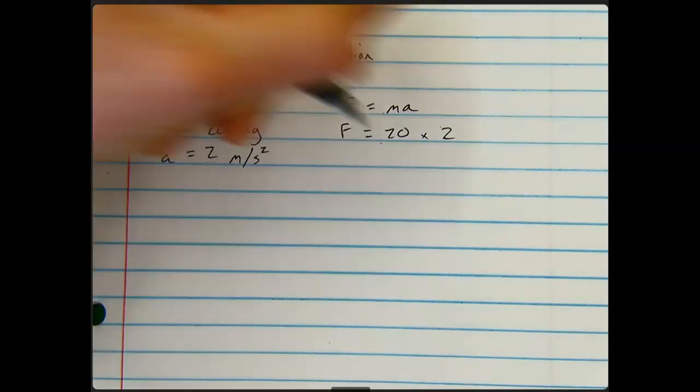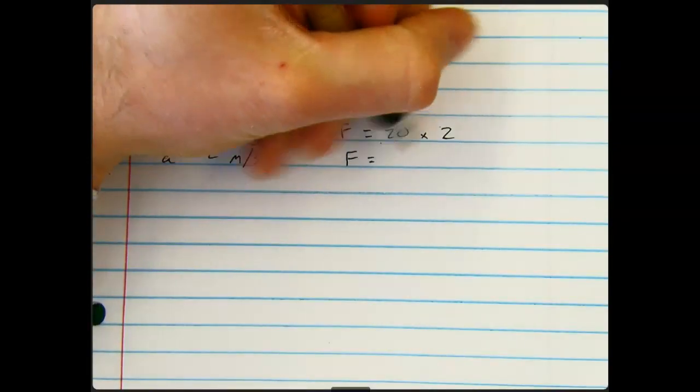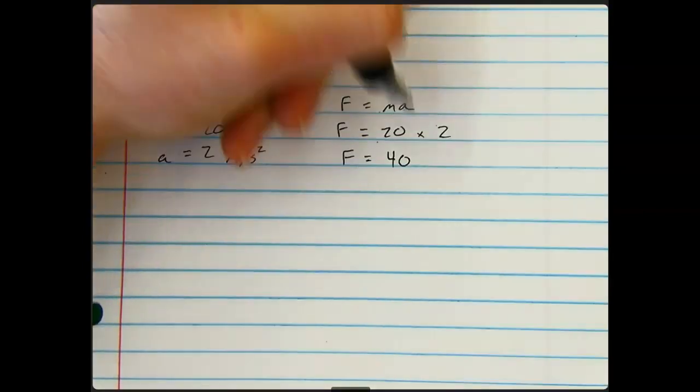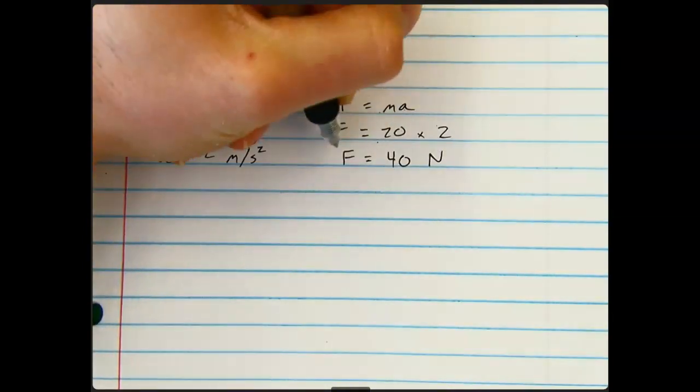From there, it's just simple multiplication. F is 20 times 2, which is 40. And the units for force are newtons. So that's my answer.